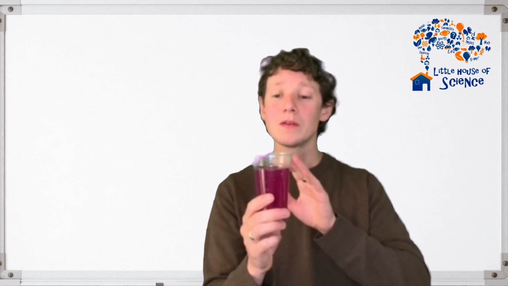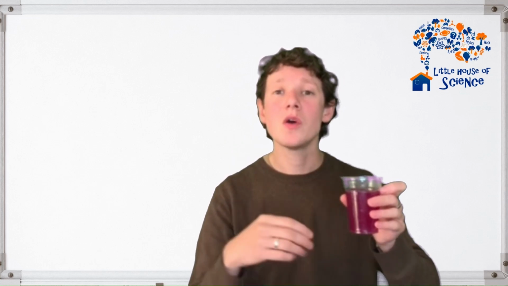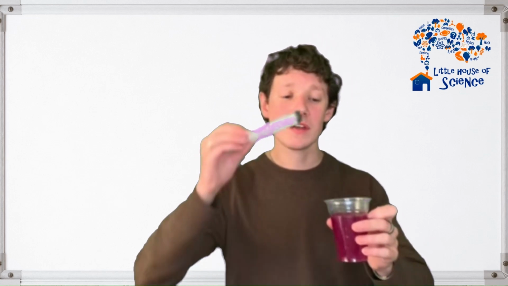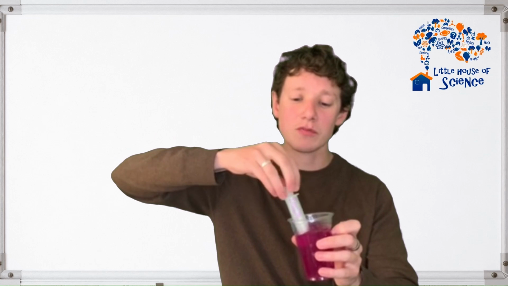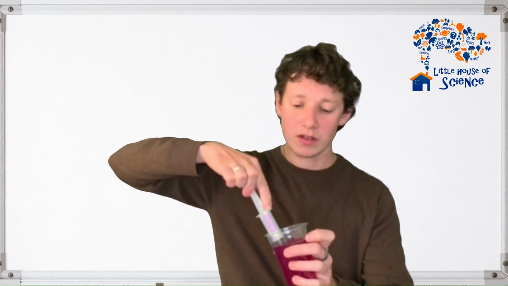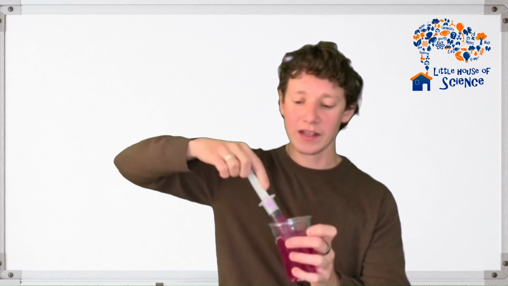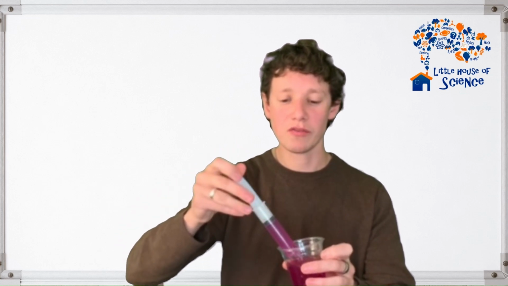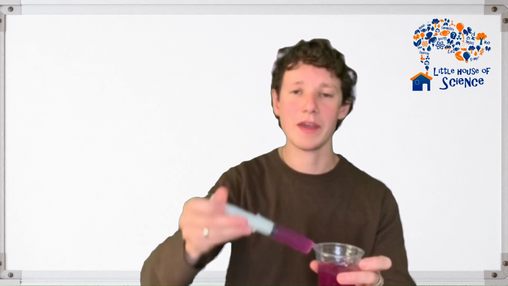To make this into a polymer, we need to expose it to a salt that contains a very special metal called calcium. Now, you might have heard of calcium before. It's what makes our teeth and bones strong. So I'm going to draw some of this sludge up in a syringe, and I'm going to add it to a mixture of calcium lactate that I made earlier.